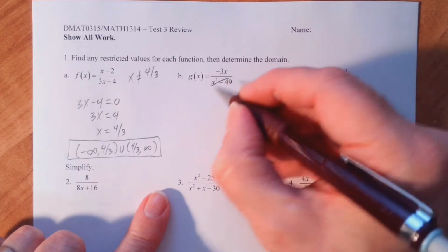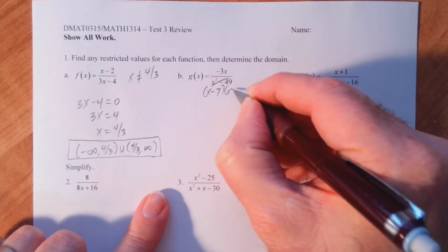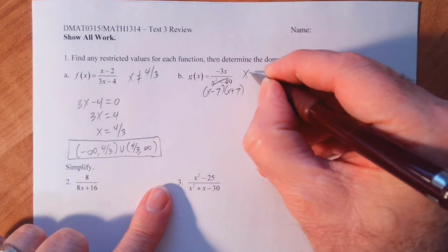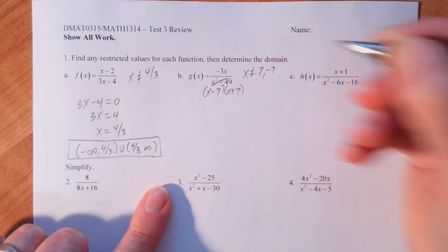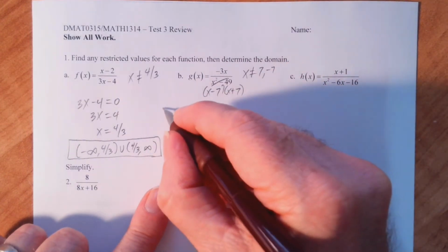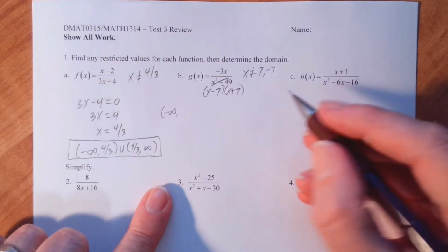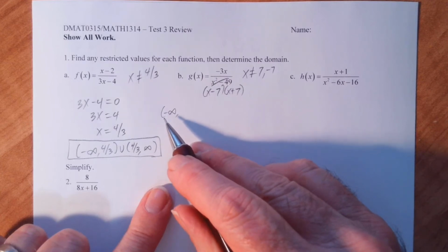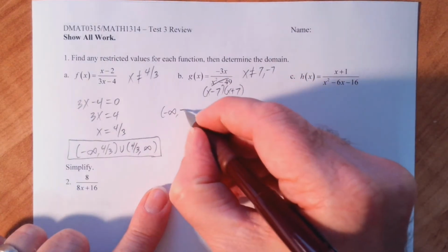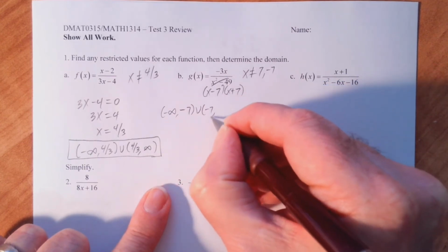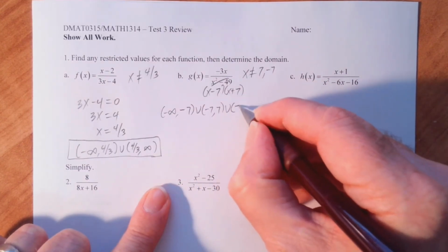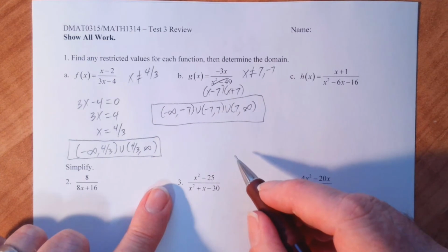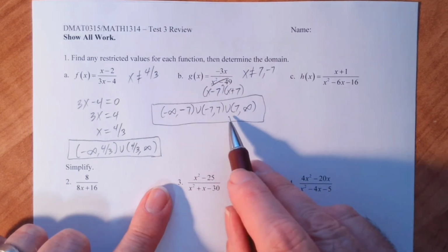Now on this one, I think I would factor this as x minus 7 times x plus 7. Notice the denominator there is a difference of squares, and so you can see that x can't be 7 or negative 7. So our domain is everything else, negative infinity. Now be careful here, with interval notation you always go from left to right, starting at negative infinity, so we'll go to negative 7, and then we'll go from negative 7 to 7, and then from 7 to infinity. So again, this is just the set of all real numbers, but we're excluding negative 7 and 7.